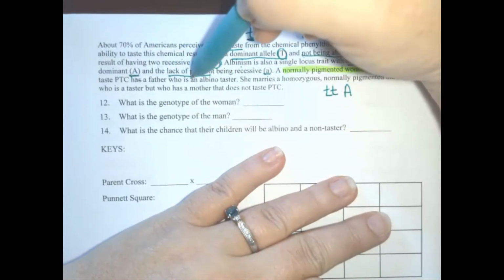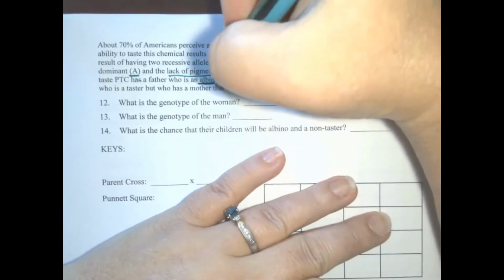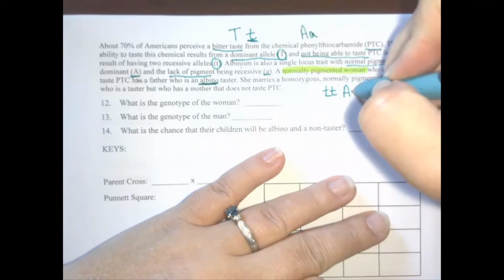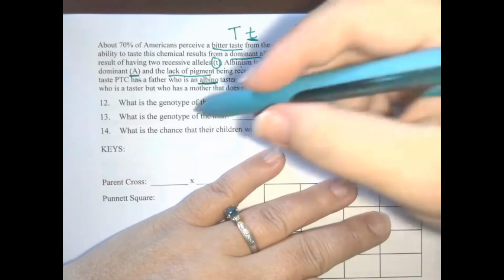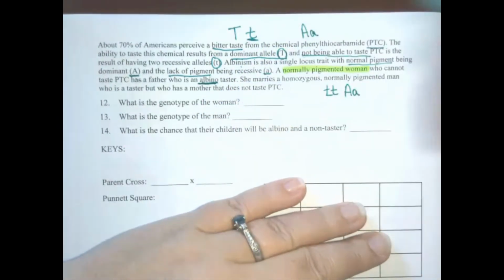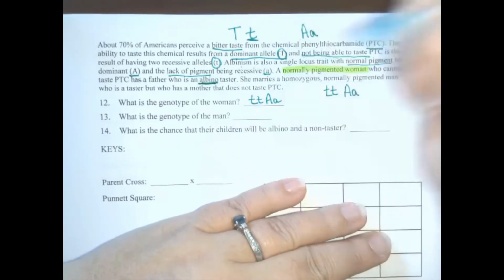Has a father who is an albino taster. So the albino part from her dad tells you that he gave her a little a. See how the information, you have to break it down. Okay, so the genotype of the woman, we already answered 12, is little t, big A, little a.